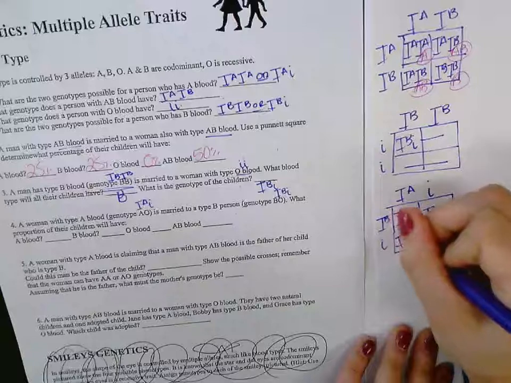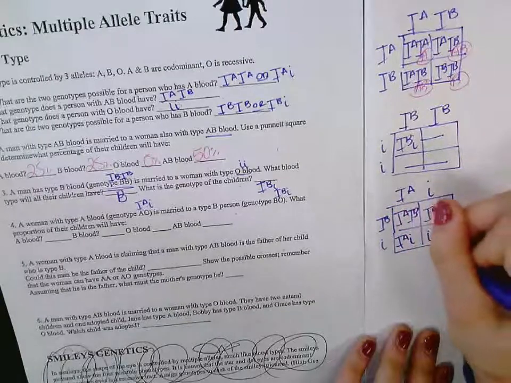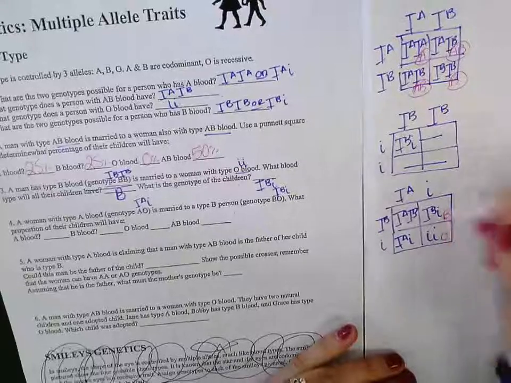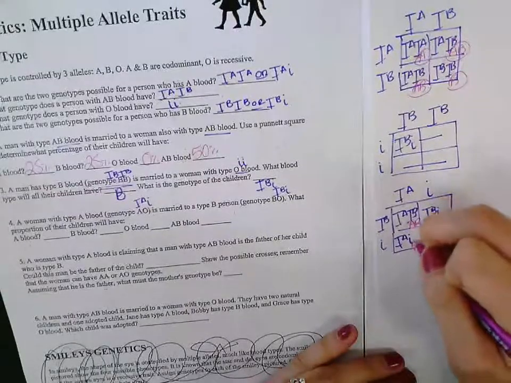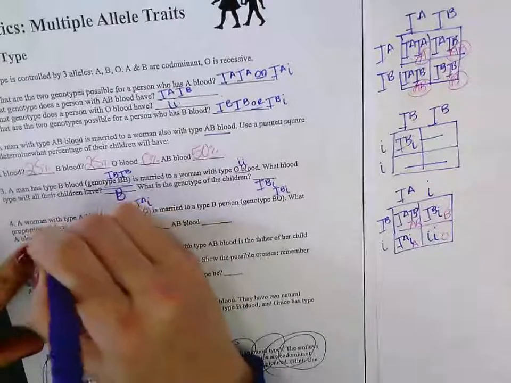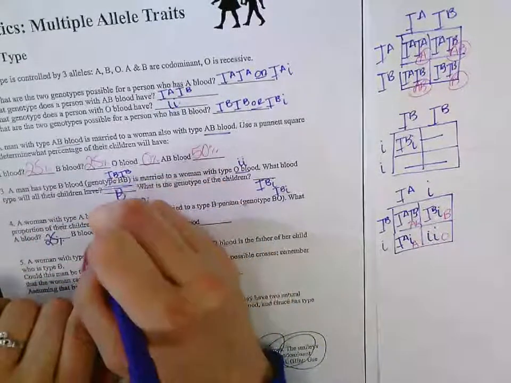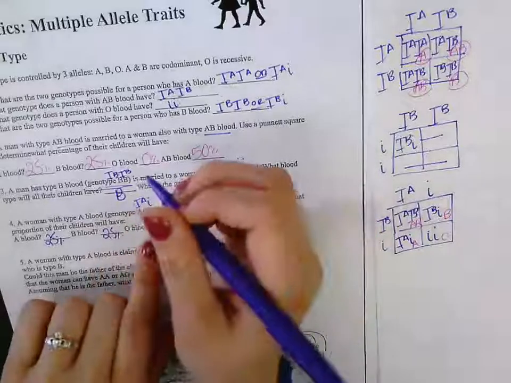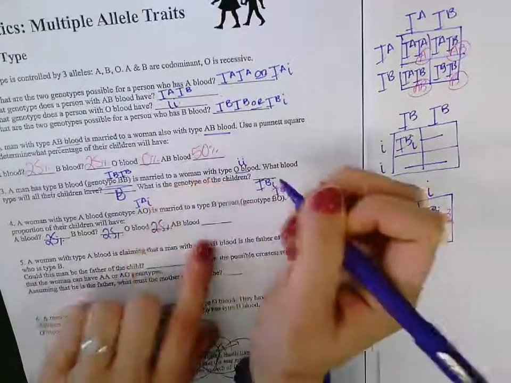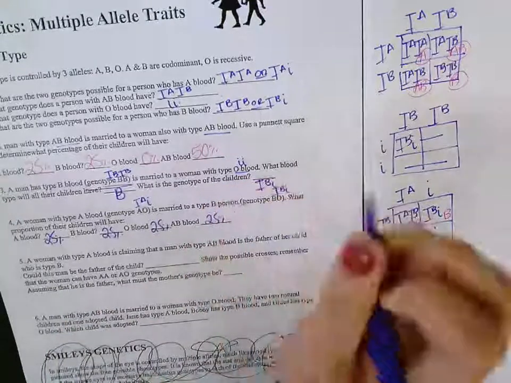Here we've got IA, little i, and we've got little i, little i. So here we've got type O, here we've got B, here we've got AB, and here we've got A. So percentage of A blood, we've got 25%, or you could put a quarter. For B blood, we've got 25%, or a quarter. For O, we've got 25%. And for AB, we've got 25%.